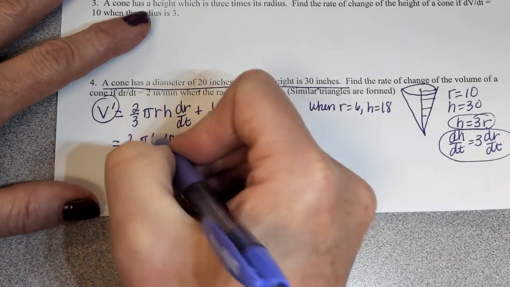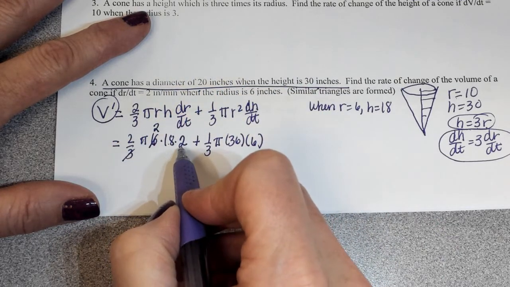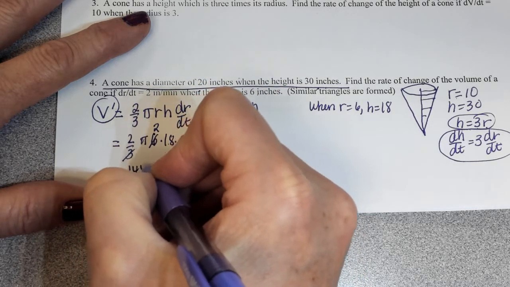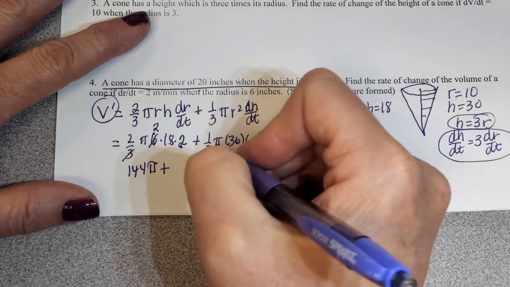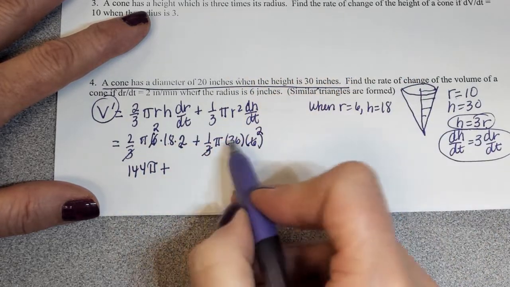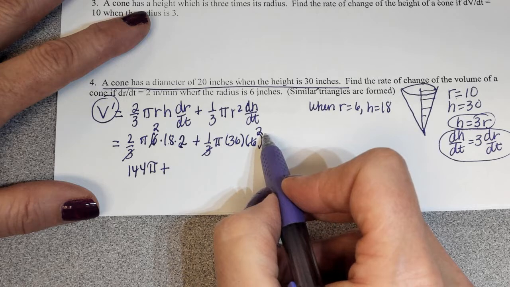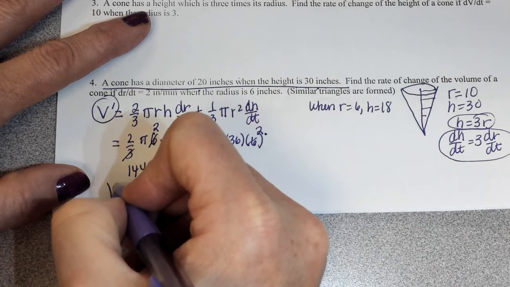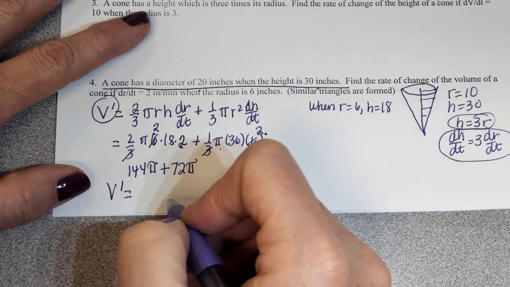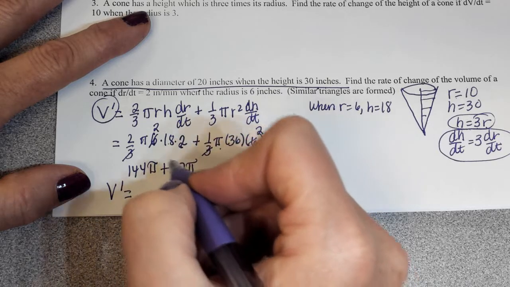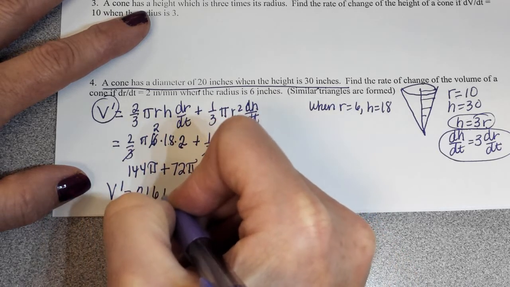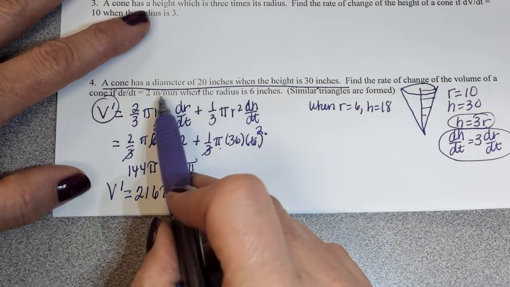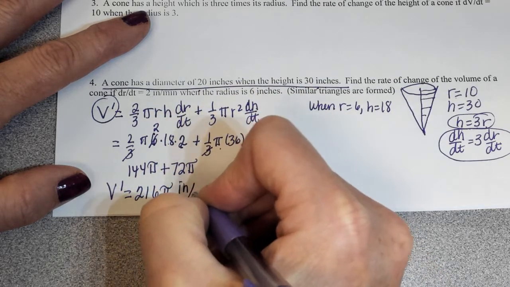And now it's just a matter of figuring this all out. So I can do this. 6 divided by 3 is 2. 18 times 2, that's 36, times another 2 is 72, times another 2 is 144 pi. Plus, you can divide those, or those, whichever I prefer. 36 times 2 is 72 pi. So the rate of change of our volume is going to be those two added, which is going to be 216 pi. And that's going to be measured in, got to make sure all these units are alike too, inches, okay, inches per minute.